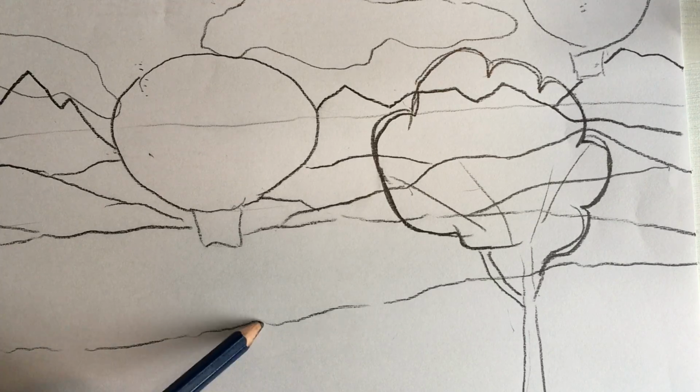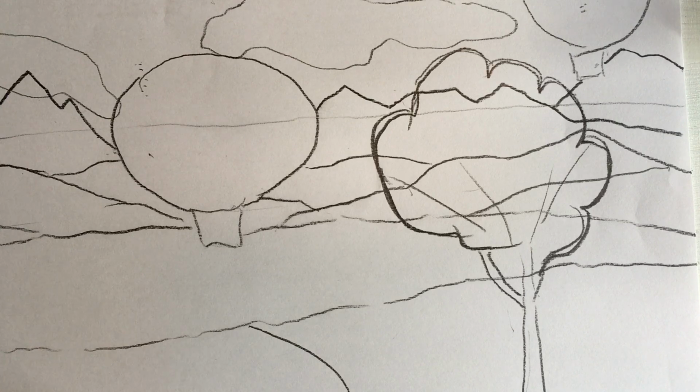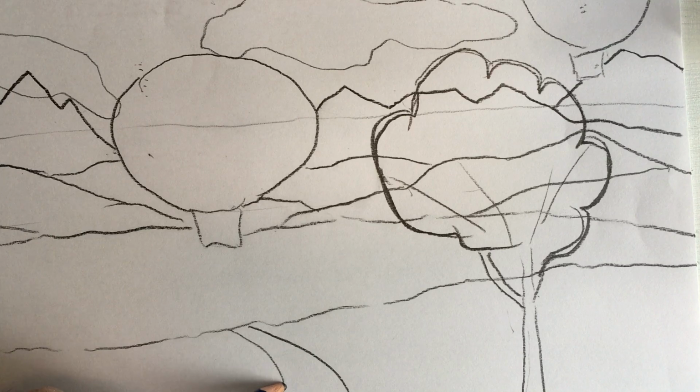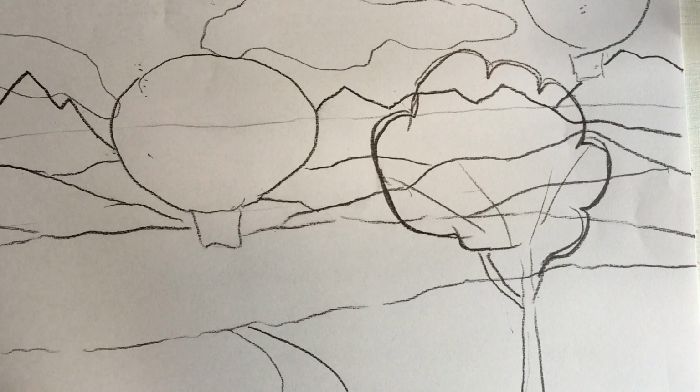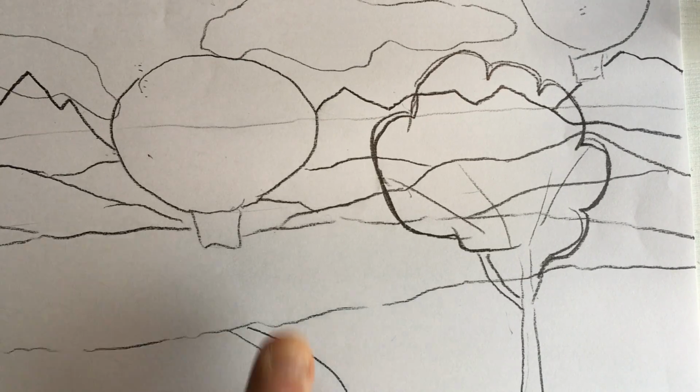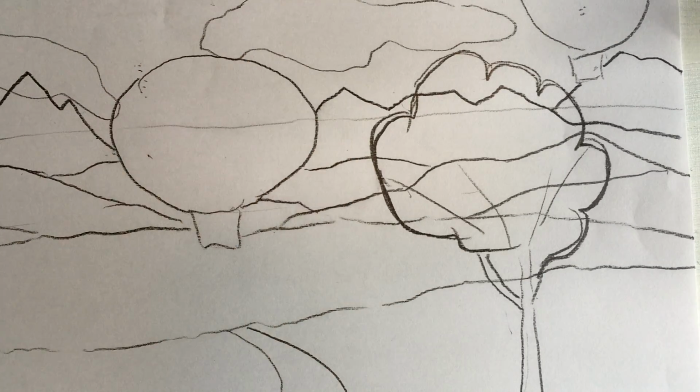And I'm going to have a path coming up from the water, and as it comes toward me, it's going to curve and it's going to get wider. So here it is, starts out narrow, stays just a little wider, wider, wider, and then it's very wide. And that gives my picture a nice depth to it.